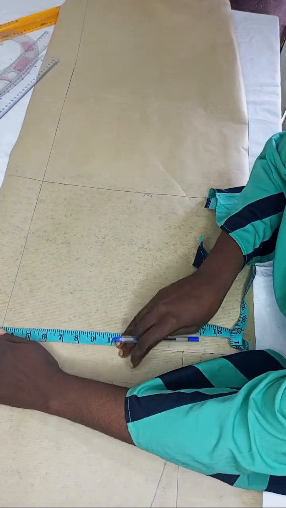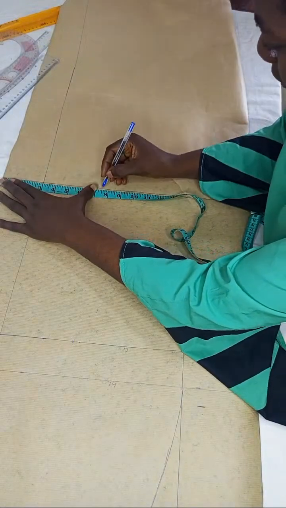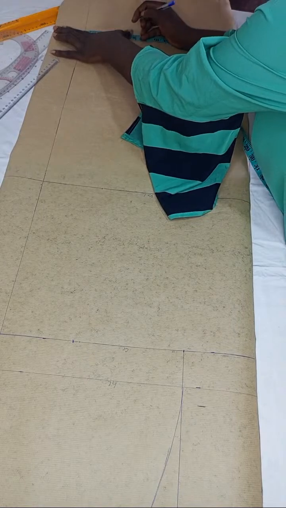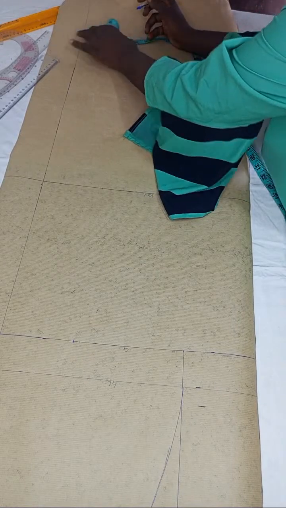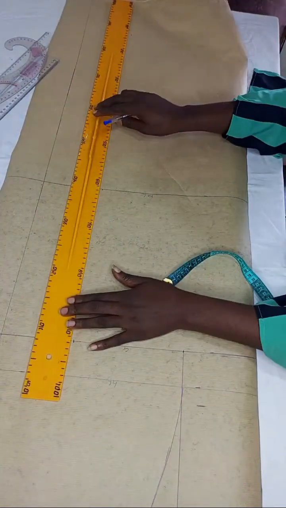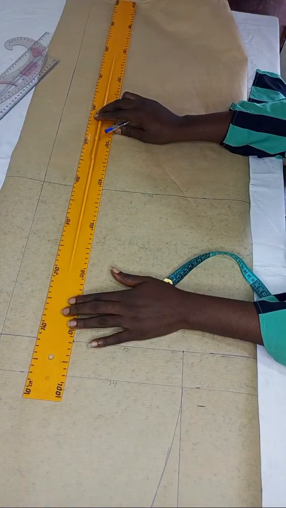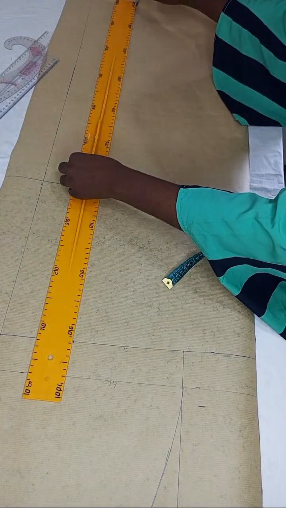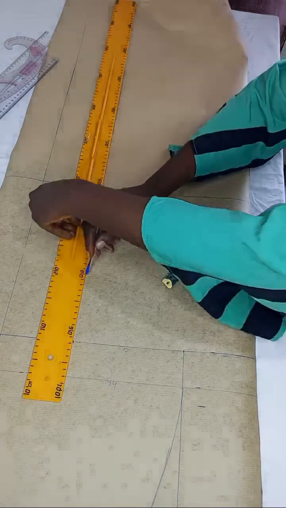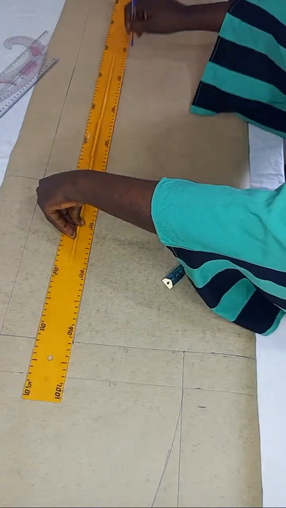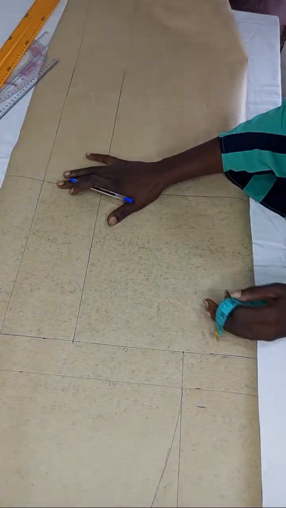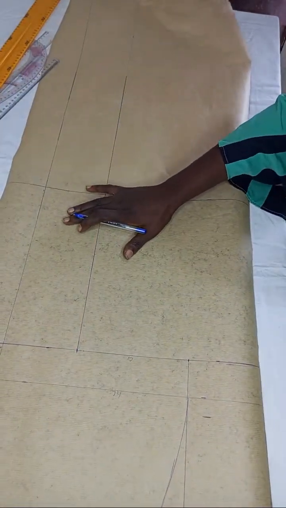This is 7.5. So this is the center of the trouser where all the measurements will begin.